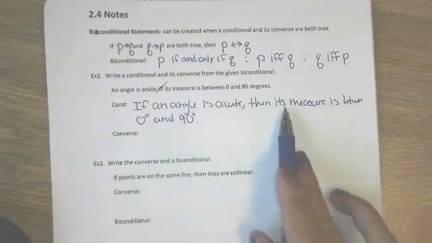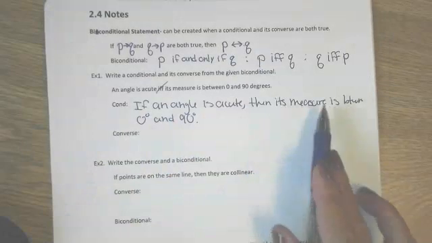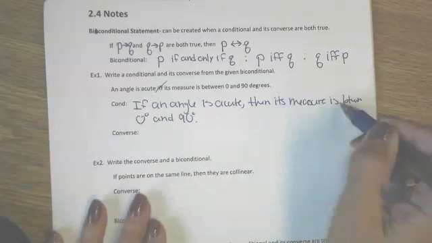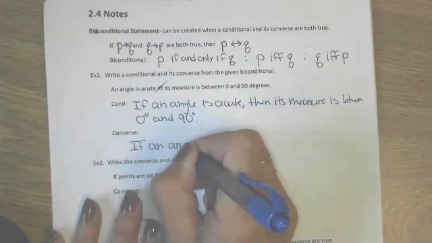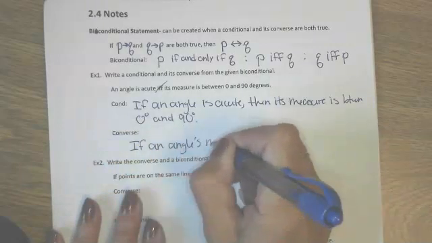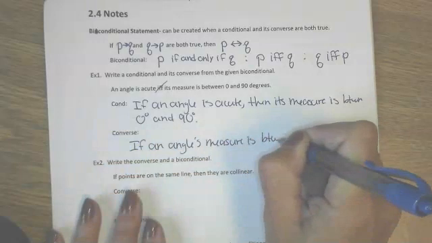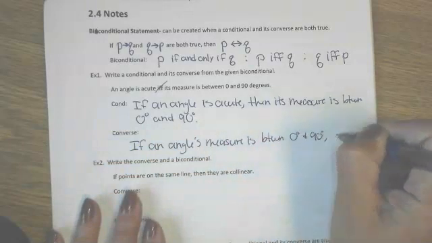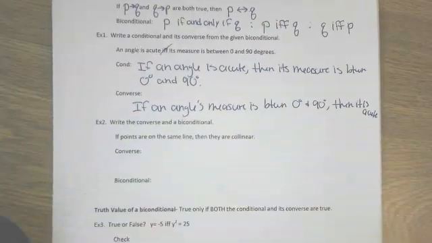Perfect. I love the way he put, instead of just saying if its measure is between, he said if an angle's measure is between. So we really know what's happening at the beginning. But he is making this part the if. So if an angle's measure is between 0 and 90, then it is acute. Okay.